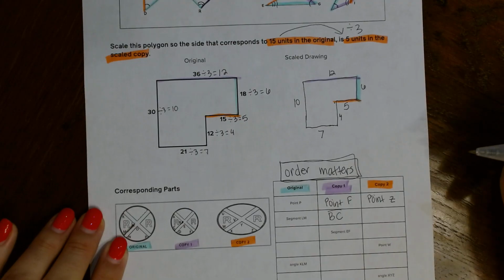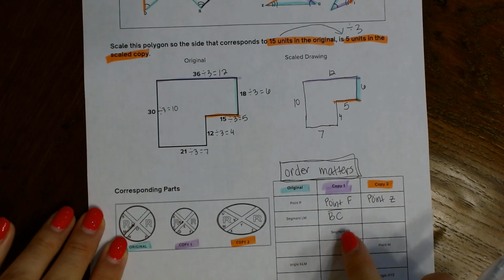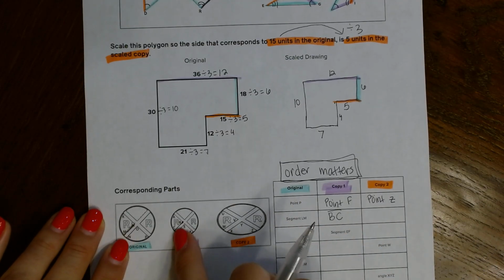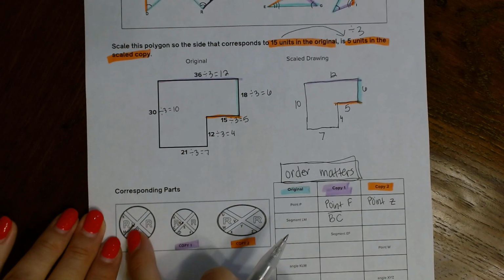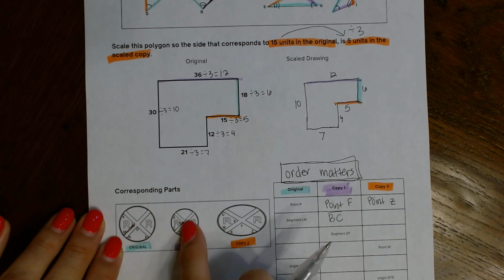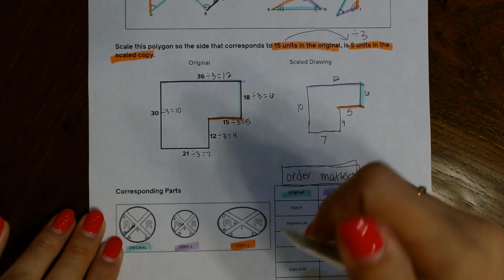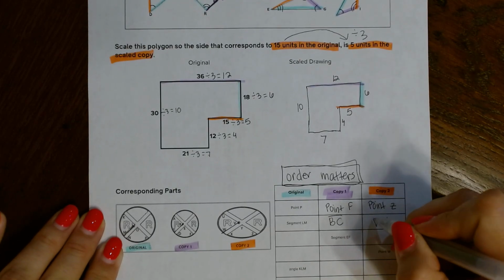I'm going to put a line above it. That means segment. Okay? It would not be correct to write CB because that's starting from the bottom and going up. But I'm starting at L. I'm starting at the top and going down. So I have to start in the middle at B and go down to C. And on this one I would start at V and go down to W. So it's going to be VW.